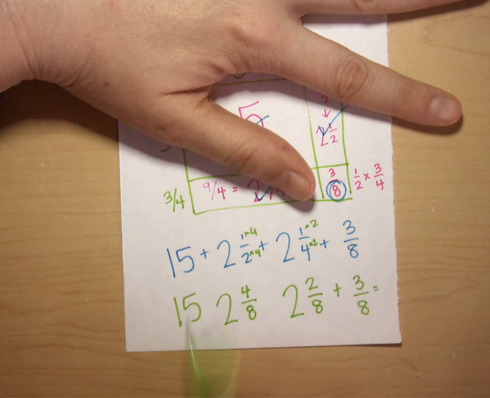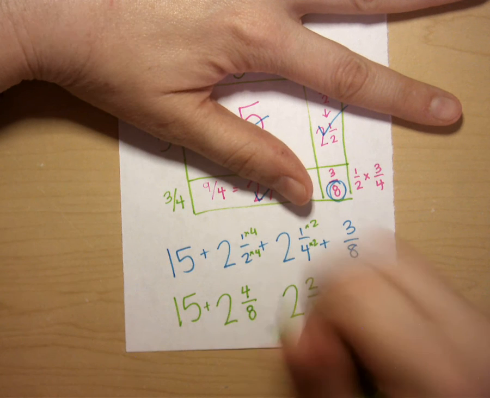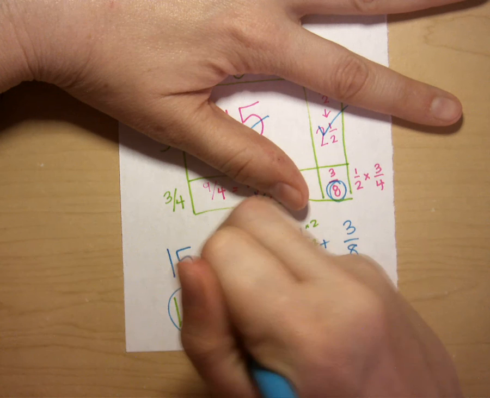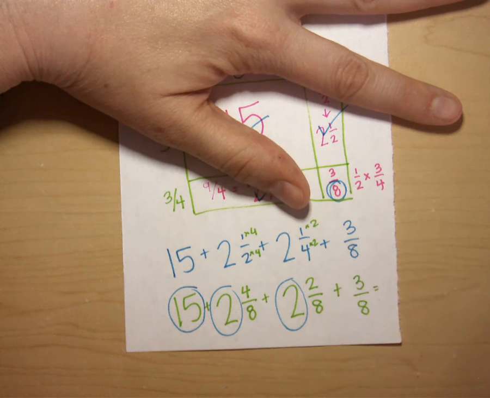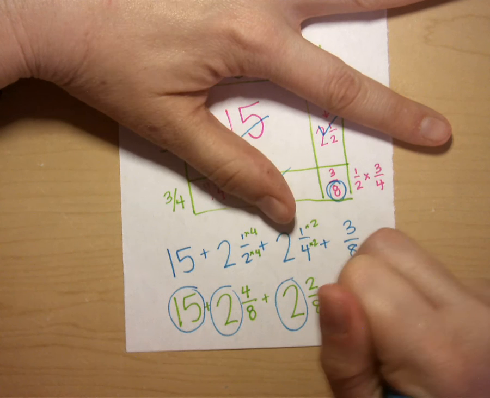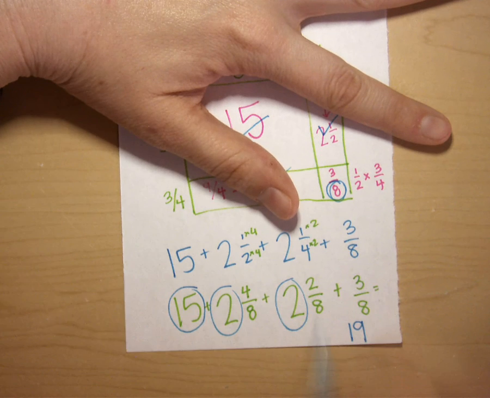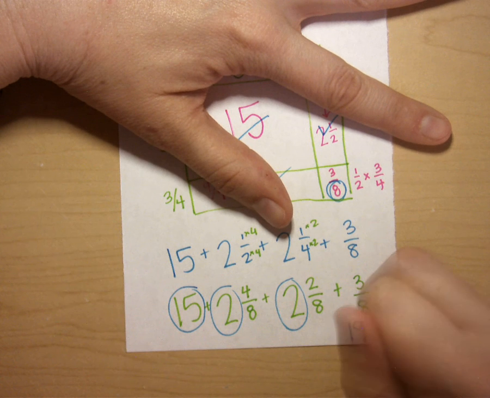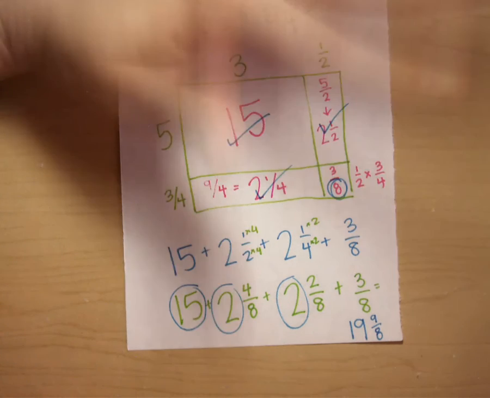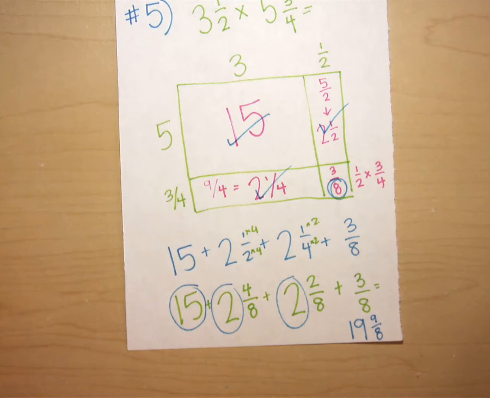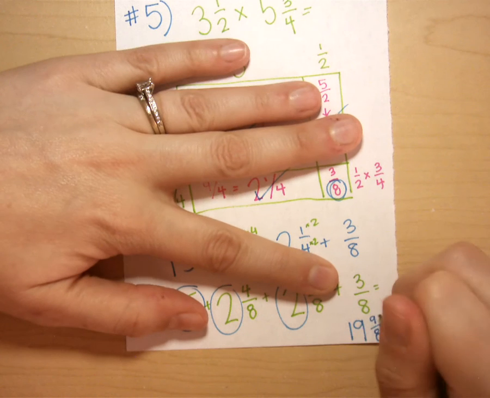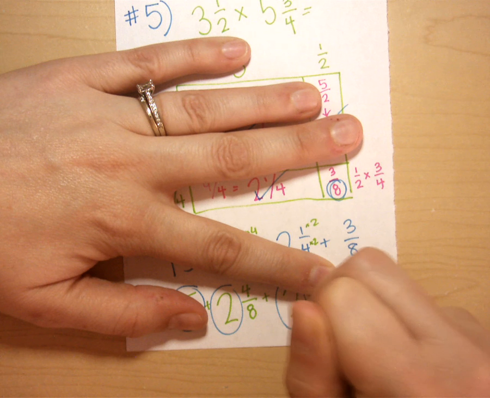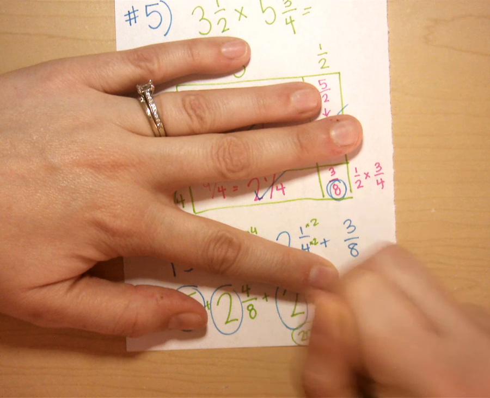Now I have 15 plus 2. So whole numbers first. 15, 16, 17, 18, 19. So I have 19. And then 4, 5, 6, 7, 8, 9. 9/8. When I look, 19 9/8 is not an answer choice, but 20 1/8 is because this is an improper fraction. So your final answer would be 20 1/8.